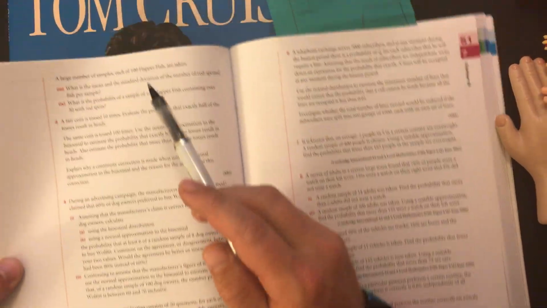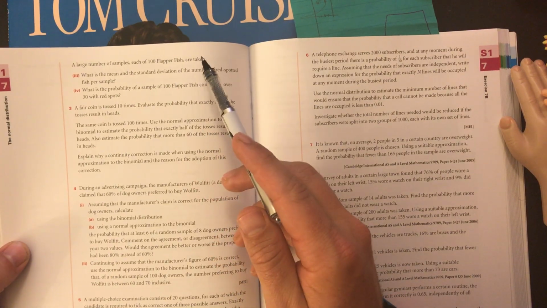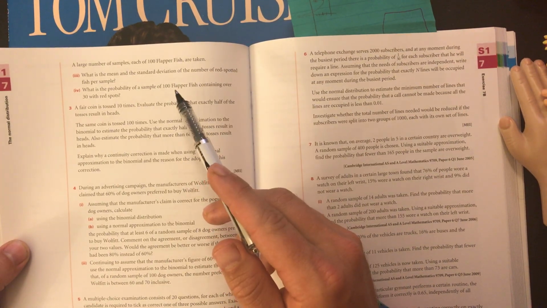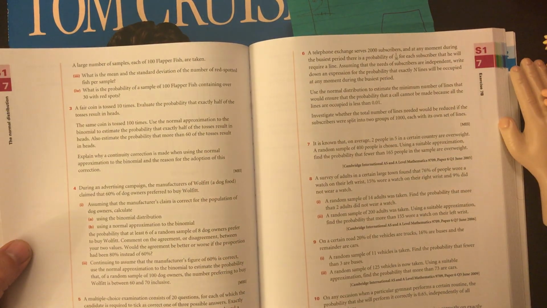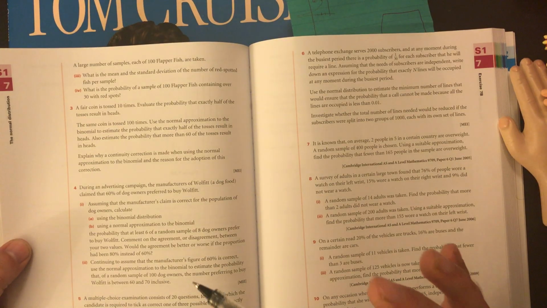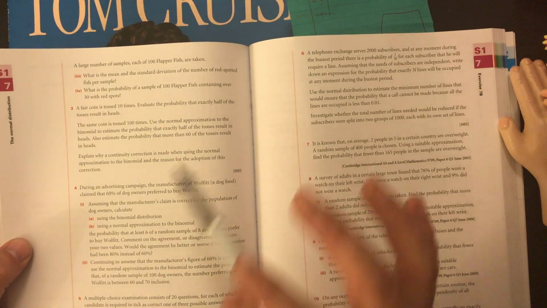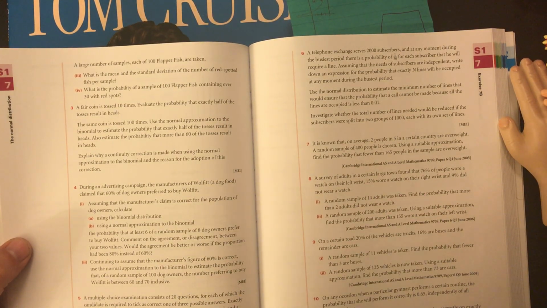A large sample of flapper fish are taken. The x values represent fish. Not like that problem before when it was the length of a fish. This is the actual amount of little fishies, and I guess you could cut a fish in half, but if you're counting whole fish, we don't want to.